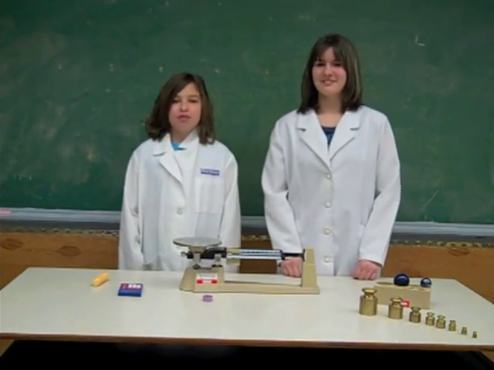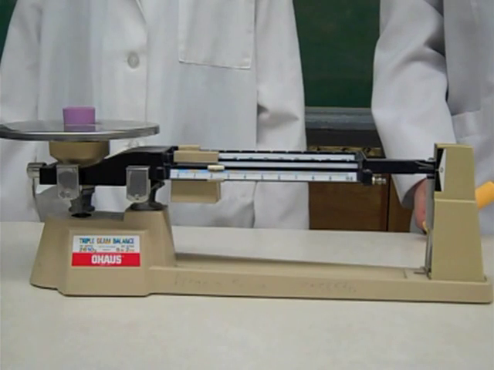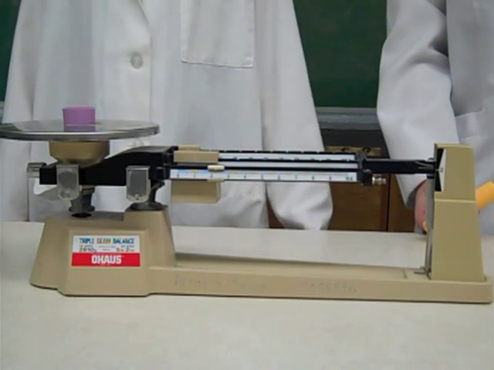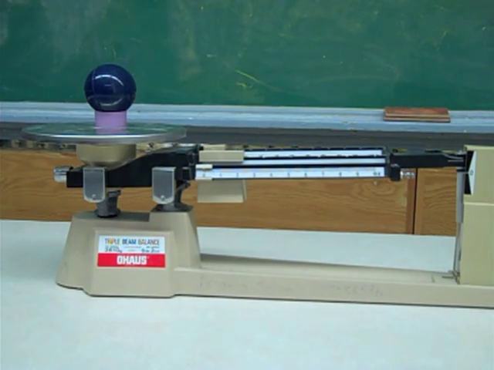We're going to talk about mass, volume, and density. First, we found the mass of this cup, which is 2 3/10 grams. We'll now find the mass of this ball.